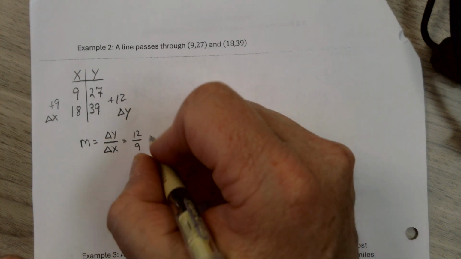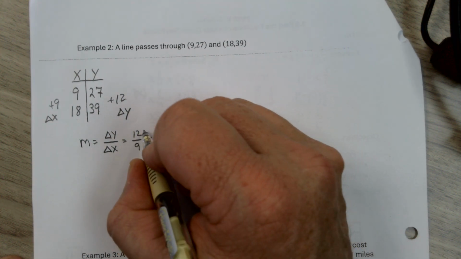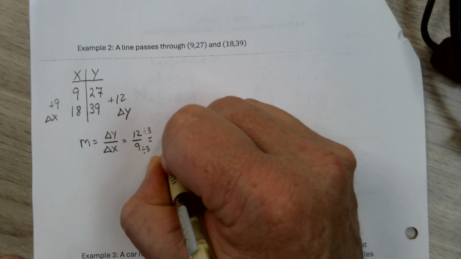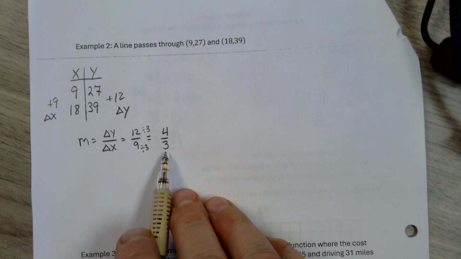Now that you have your 12 over 9, this can be reduced if you do it on your calculator. Essentially, you're just dividing both the top and bottom by 3 in this case. So you get 4 over 3 as your reduced slope.